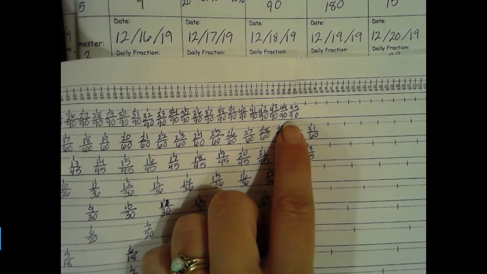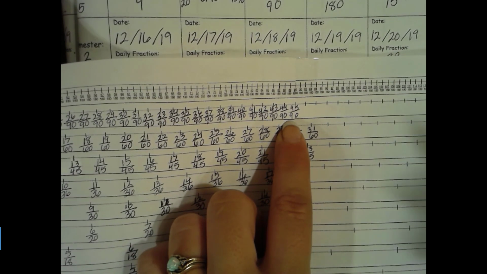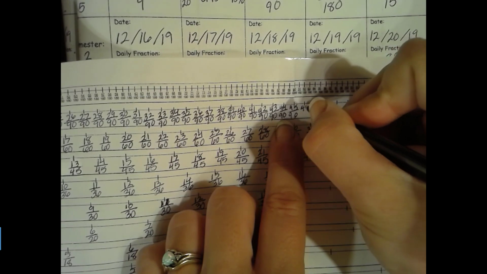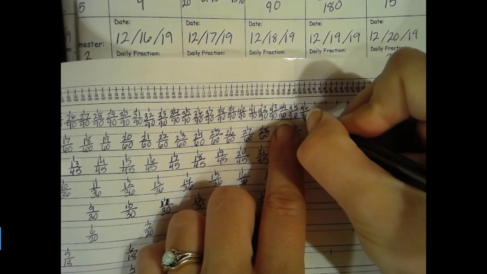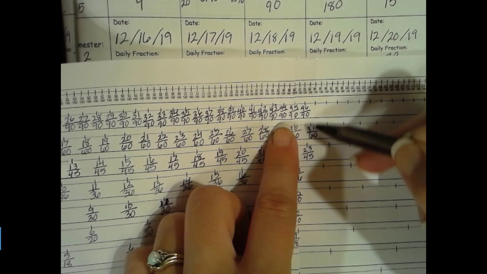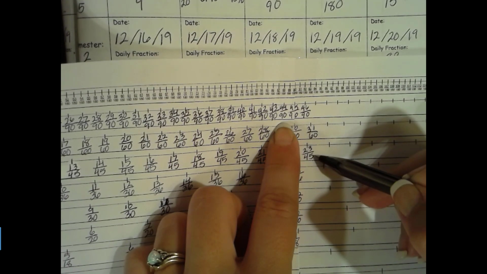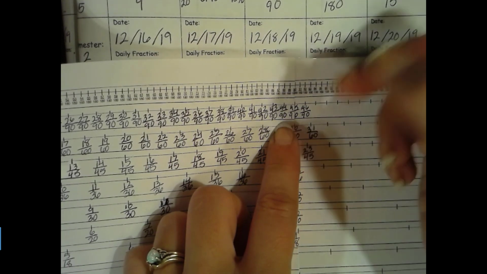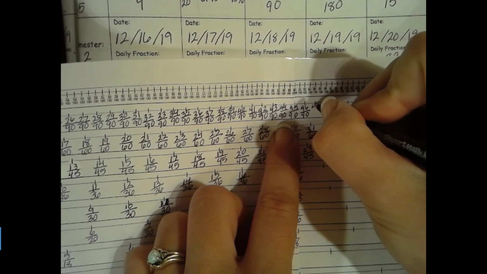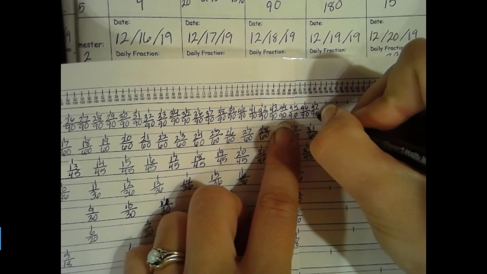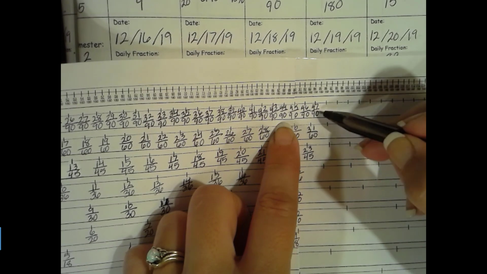Okay, last one we have is 45/90. And then we have 46/90. Well, both of those are even, so we could divide both by 2. And we get our equivalent fraction in lowest terms right here, 23/45. Okay, and then today, though, is 47/90. There are no lines below it because it is our equivalent fraction in lowest terms, or our simplest form.